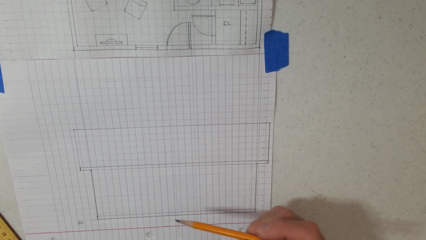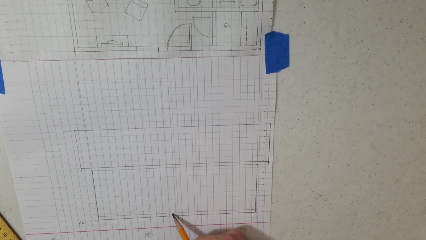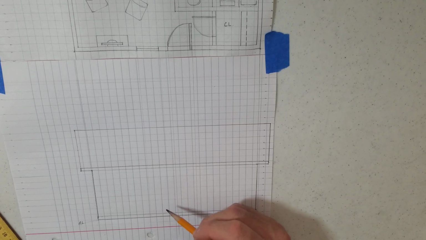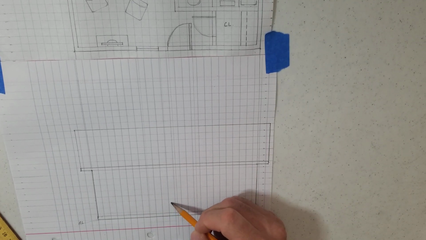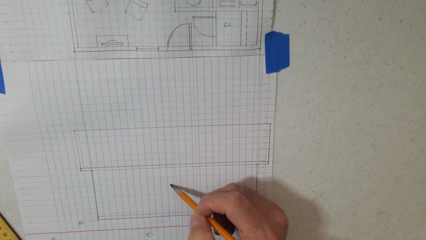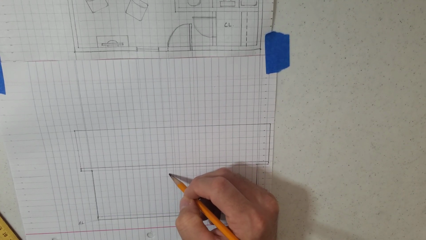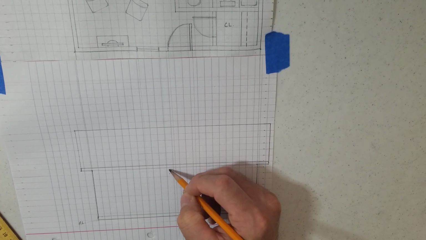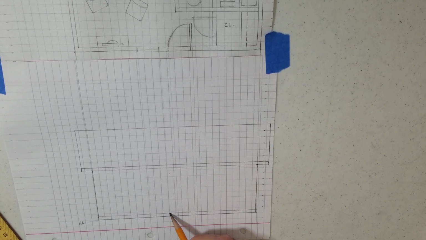Now the top edge of the door is 7 feet above the top of the foundation. So from here, I need to go up 7 feet. So I'm right in the middle of a grid here, so I'm going to go up 1, 2, 3, 4, 5, 6, 7. So that should be 1 foot below the bottom of your fascia board. So that's going to be that 7 feet above the top of the foundation.